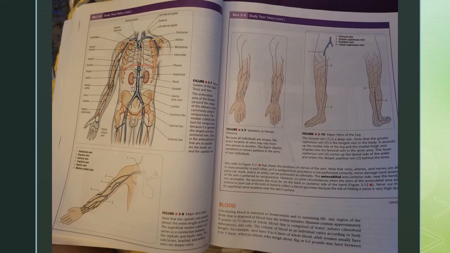Figure 3.10 shows the major veins of the legs. The femoral vein (1) is a deep vein. Note the greater saphenous vein (2) is the longest vein in the body. It ascends up the medial side of the leg and medial thigh and empties into the femoral vein in the groin area. The lesser saphenous vein comes up the lateral side of the ankle and enters the deeper popliteal vein behind the knee.